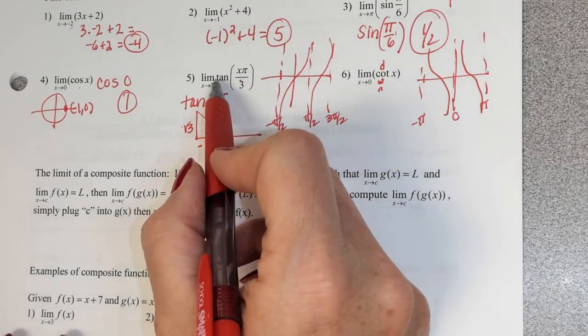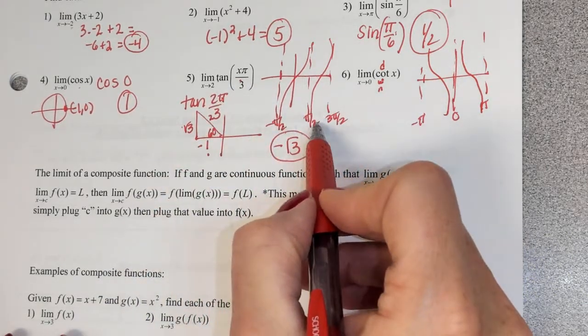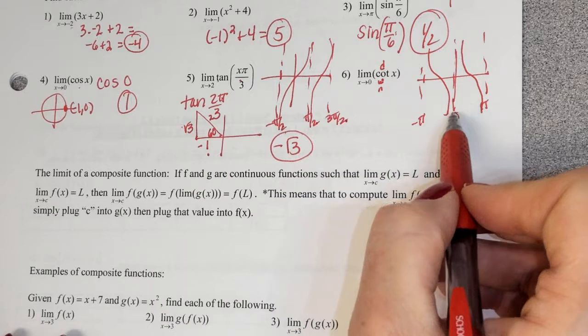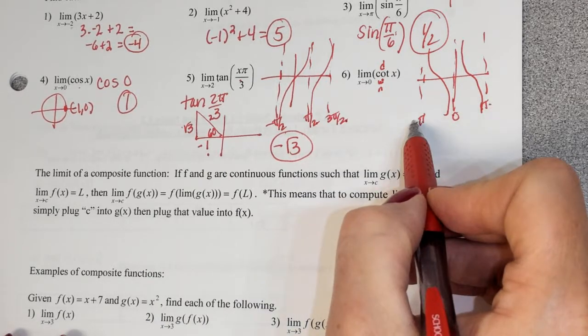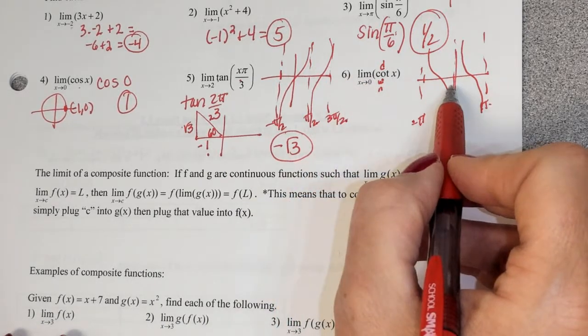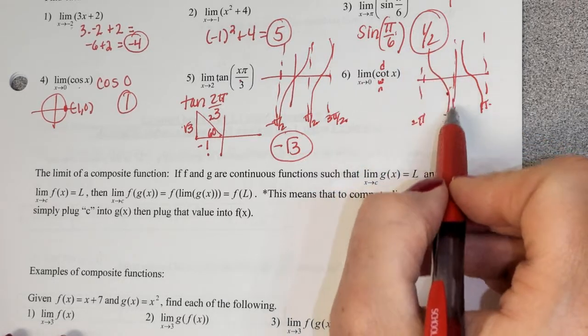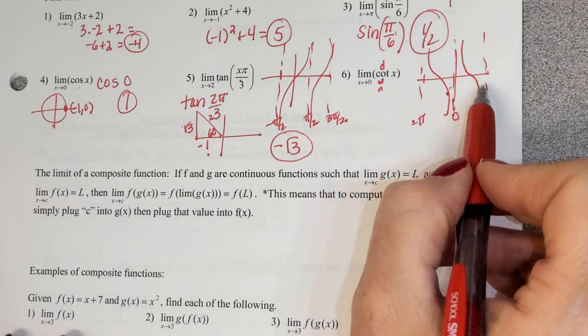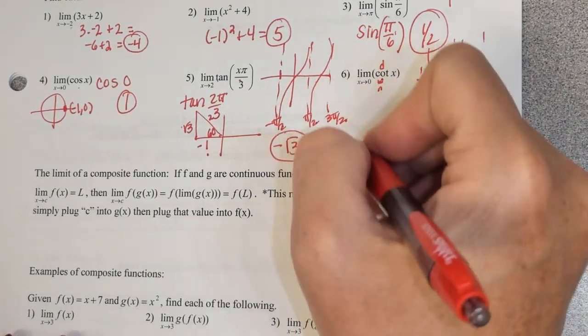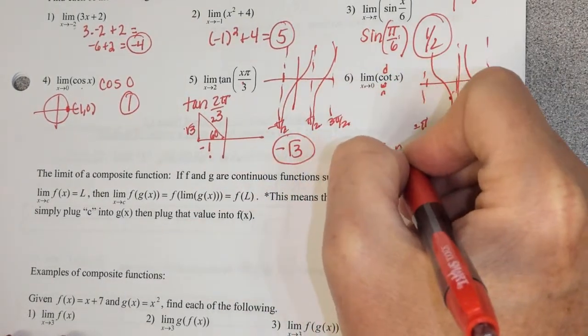See, the tangent has its asymptotes at negative pi over 2, pi over 2, 3 pi over 2. But this one's at 0, pi, negative pi, etc. So at 0, can I find a limit at x equals 0? No. Because from the left, it's going way down. From the right, it's going way up. So we say the limit does not exist.